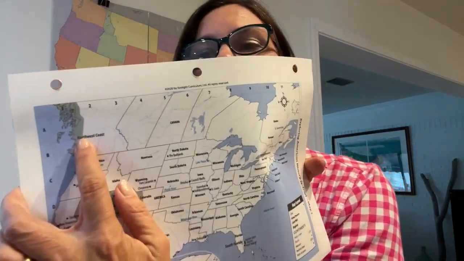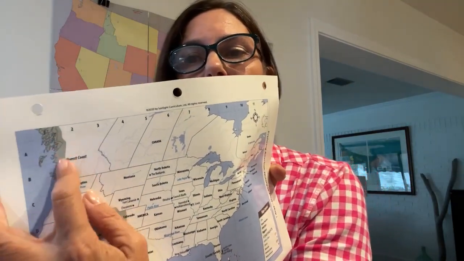So you go to B2 map 1. So this tells me it's map 1. So this particular level has 3 maps. Map 1, map 2, map 3. And then it just works like a grid. So B1, here's B, here's 1, and it shows right there, northwest coast, and it's shaded in.